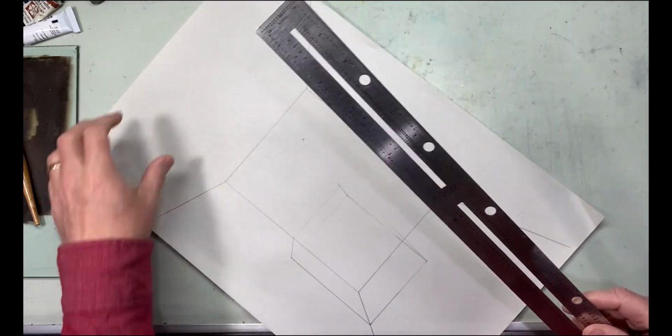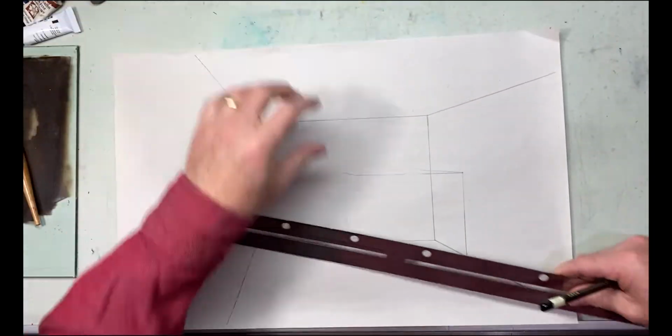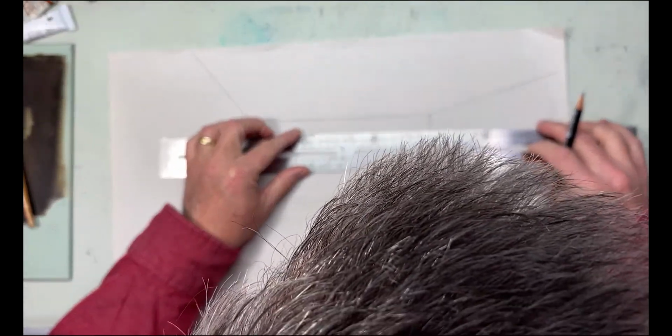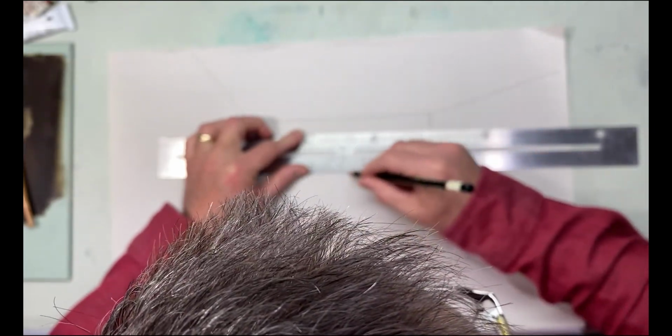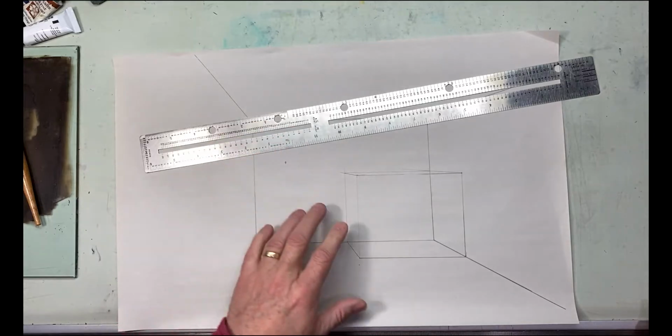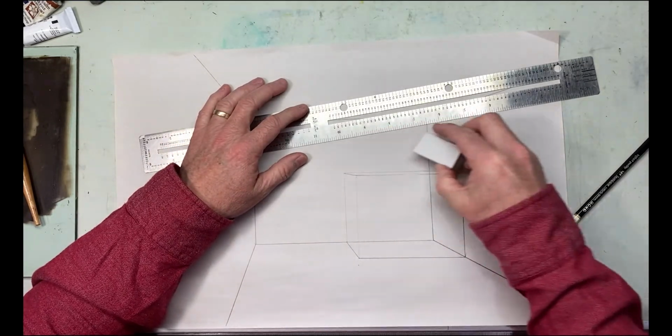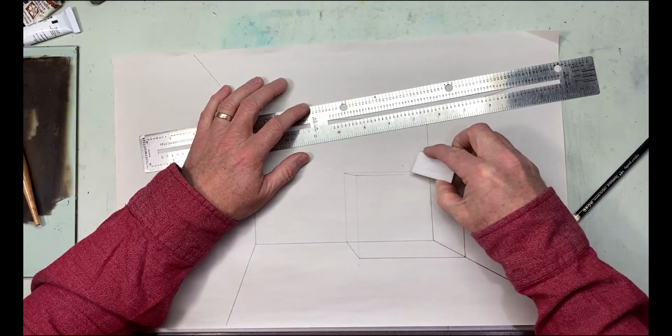So lastly, we will need to make this top line, and it needs to be parallel to this line here, and should intersect with where those cross. So great. Okay, so here's the space where the bunk beds fit in.